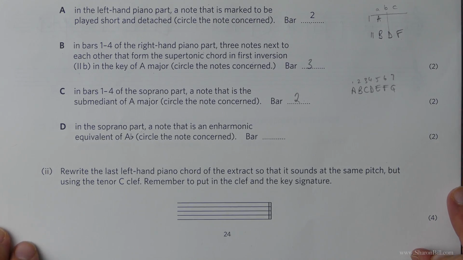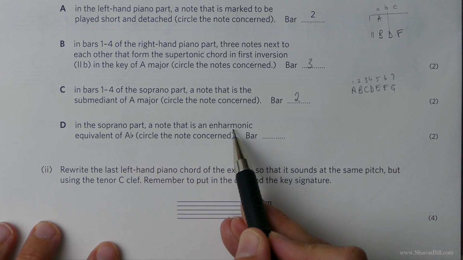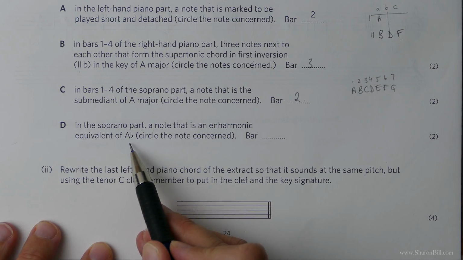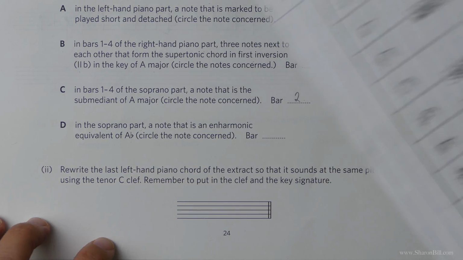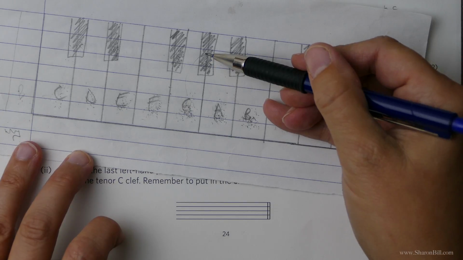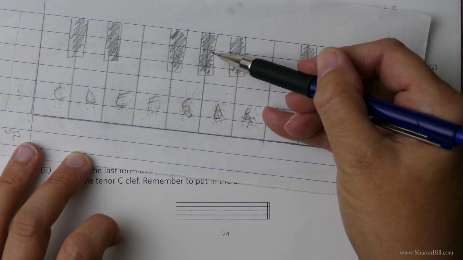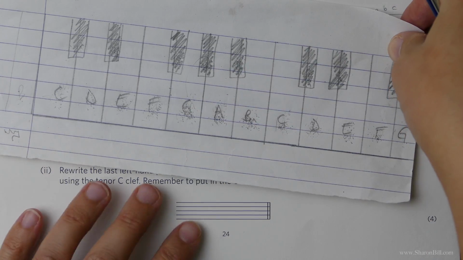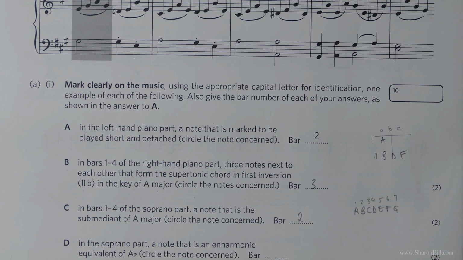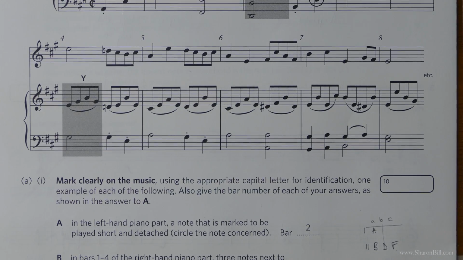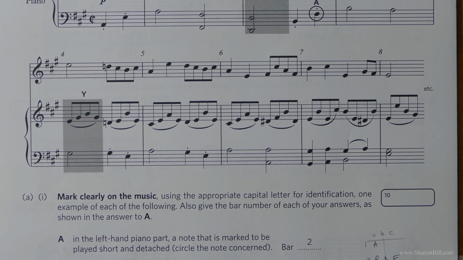And again in the soprano part we're looking for a note that is enharmonic equivalent to an A flat. So let's just look what an A flat could be. It could be a G sharp. Let's see if we can find any G sharps. Glancing through.